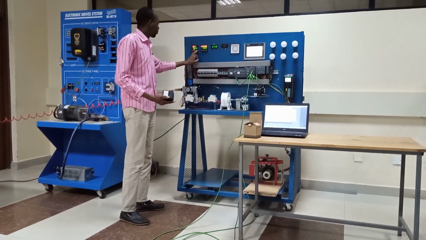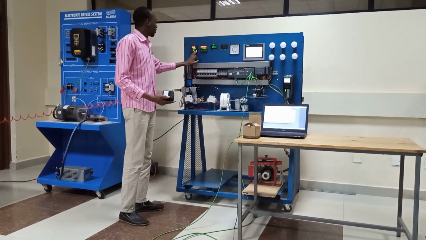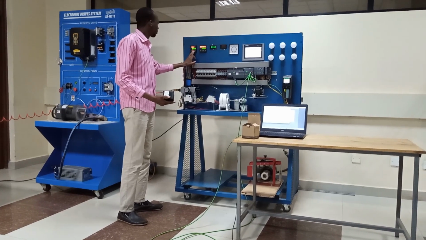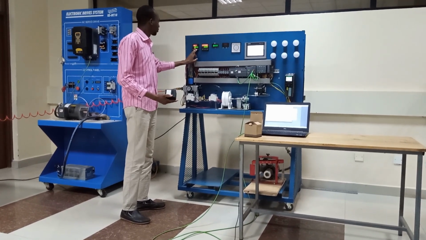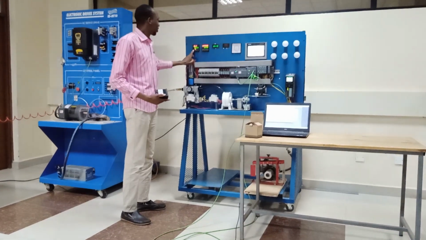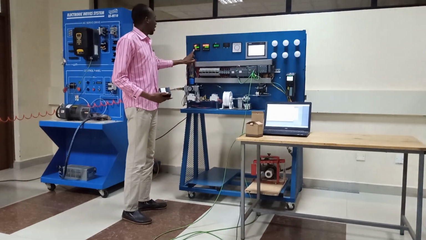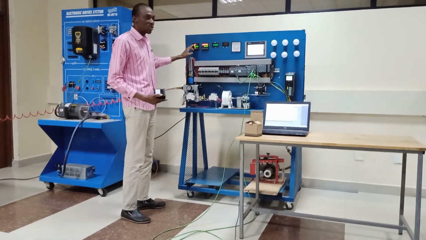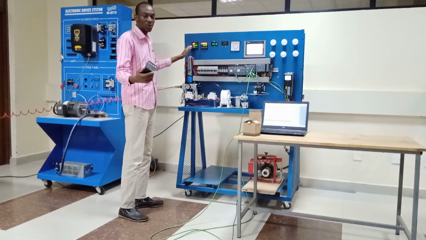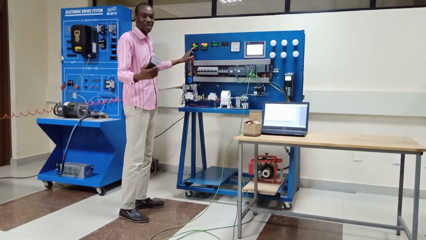Then I have 40, then 43. Then I have 43, and I can set again. I have the decimal. The decimal is how you want to read your values. I don't have to change it.